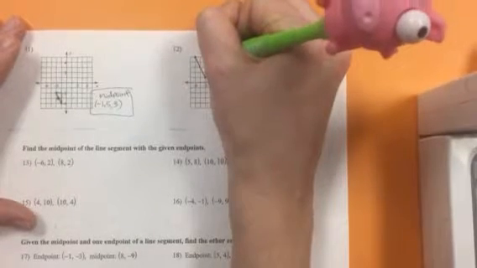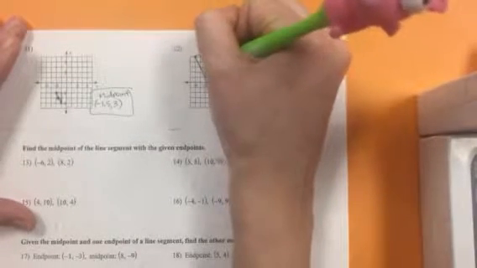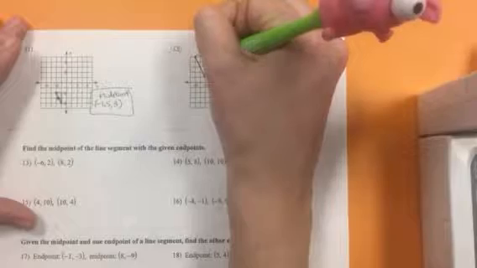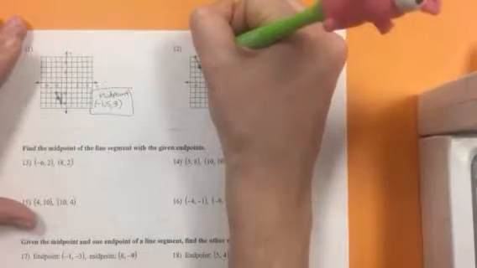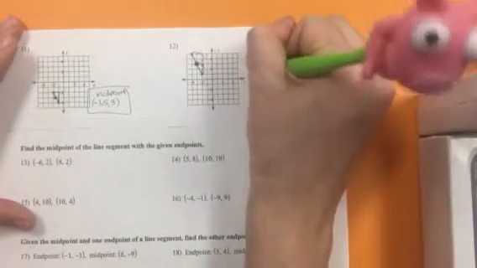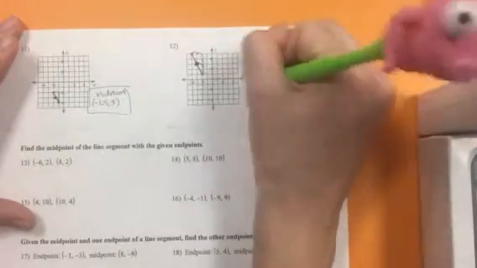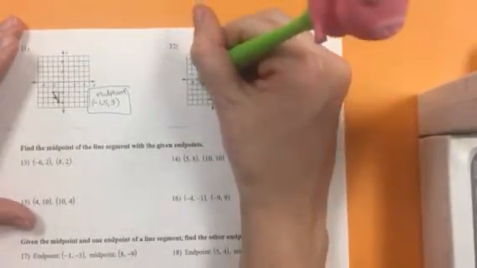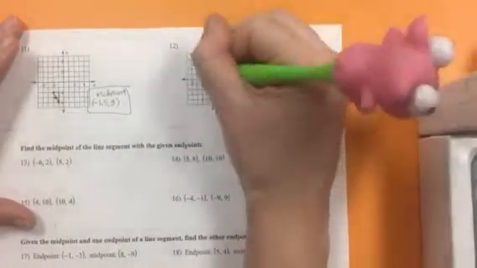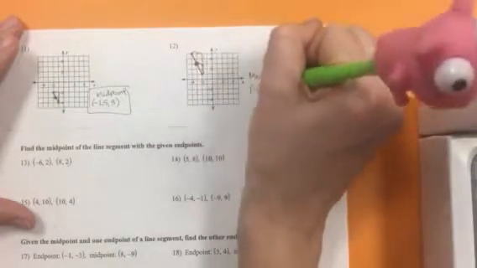Rise 1, 2, 3, 4 over 2, so I'm going to do half of that, up 2 over 1. My midpoint is at 1, 2, 3, negative 3, up 1, 2, 3.